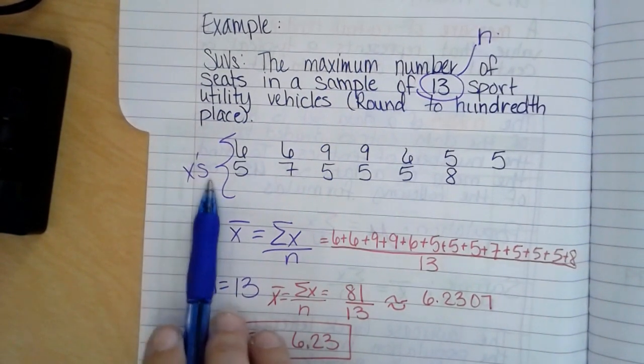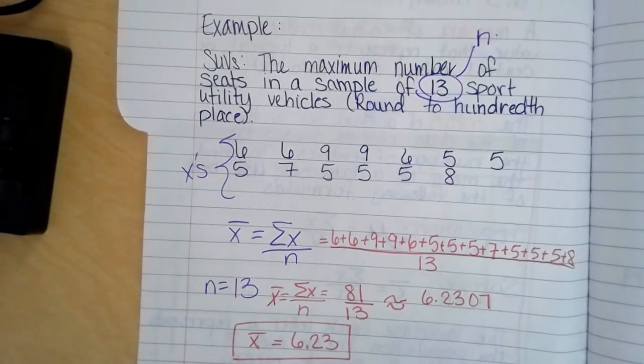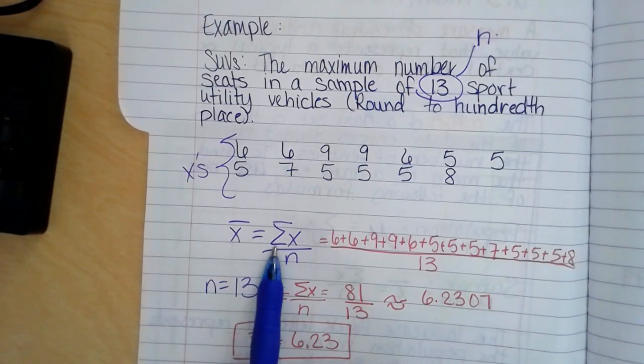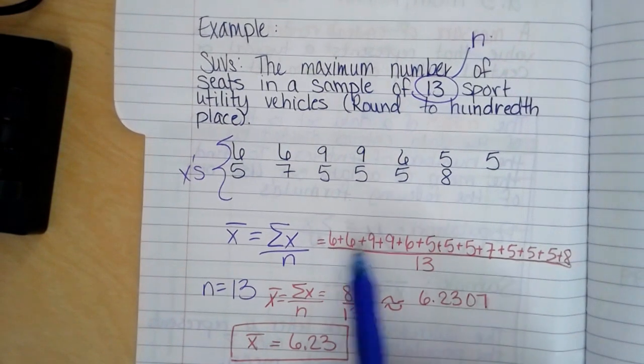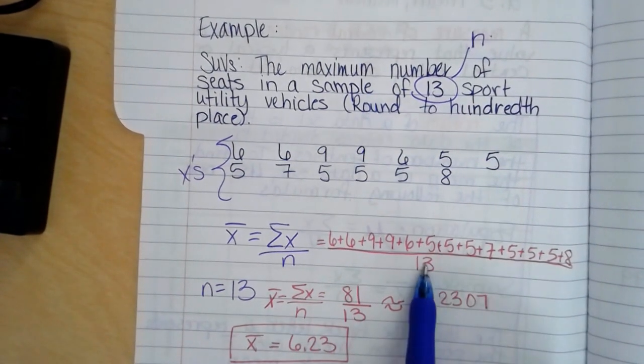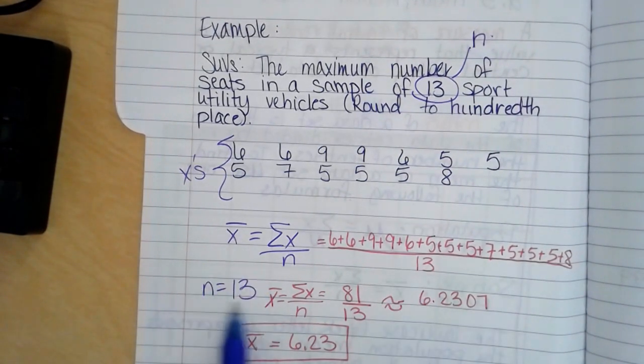In our calculator, we would put x at the top of the column and then type in all of these data points in the list. I'll show you how to do that here in a minute. x bar is equal to the sum of the x's, where the epsilon is the symbol for sum of, divided by n. And we can see where you just literally add up every single number, including the 8, and then divide by how many there were, which was 13. And again, I wrote n is 13 here to show you that that's where that came from.